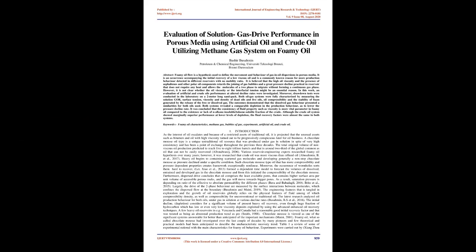In this work, an evaluation of artificial and crude oil's performance at altered decline rates was investigated. Moreover, drawdown tests were conducted in the laboratory on a 2-meter-long sand pack. Both oil-gas systems were fully characterized by measuring the solution GOR, surface tension, viscosity, and density of dead oils and live oils, oil compressibility, and the stability of foam generated by the release of the free or dissolved gas.